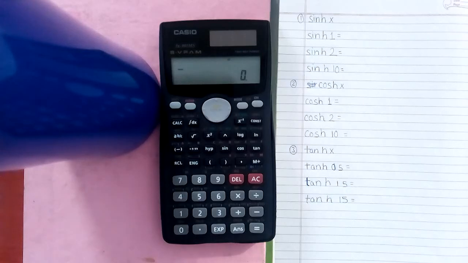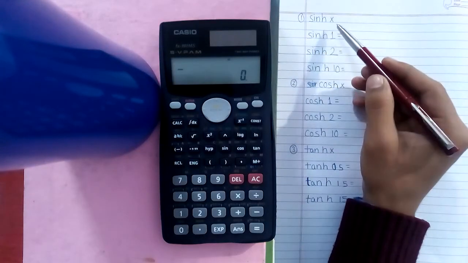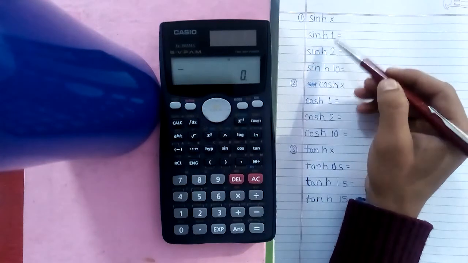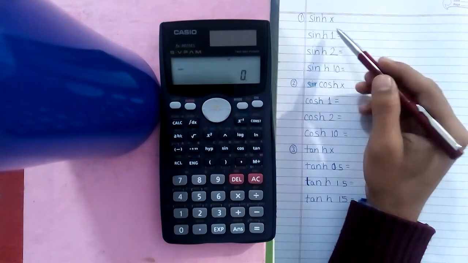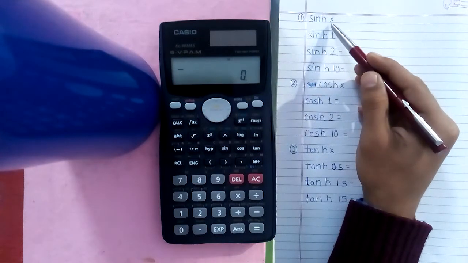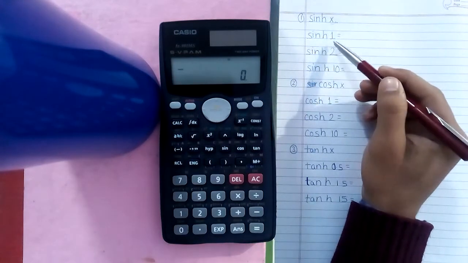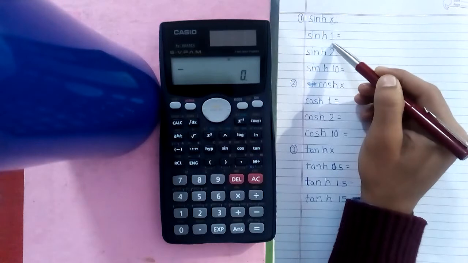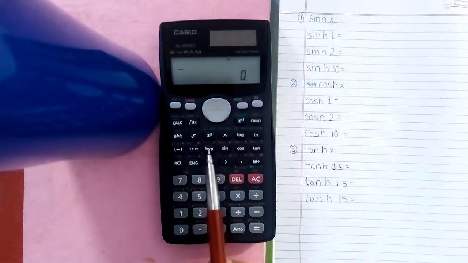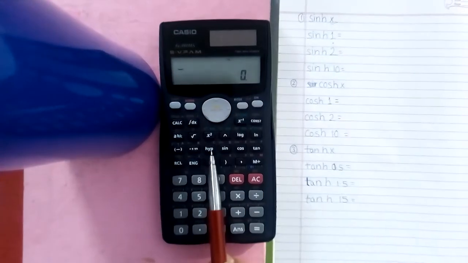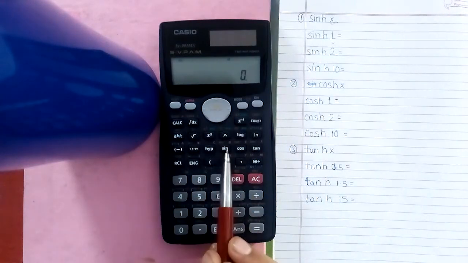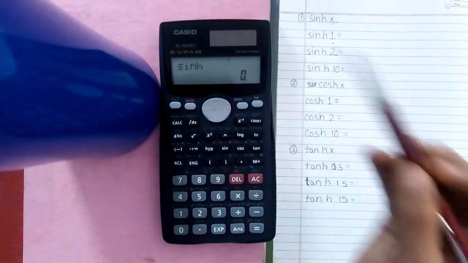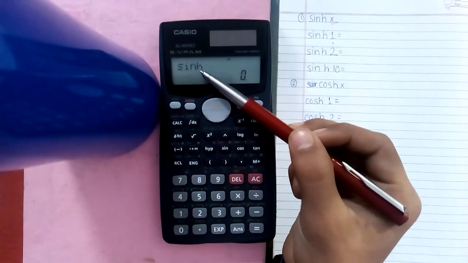Hello friends, in this video we are going to learn how to calculate the values of some hyperbolic functions using Casio 991 MS calculator. So let us begin by finding the value of sinh x. For example, sinh 1. What we will do, we will first press the HYP button on the calculator and then press the sin button. We will automatically get the sinh function right here.